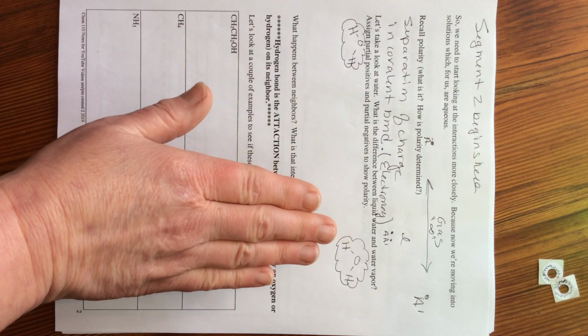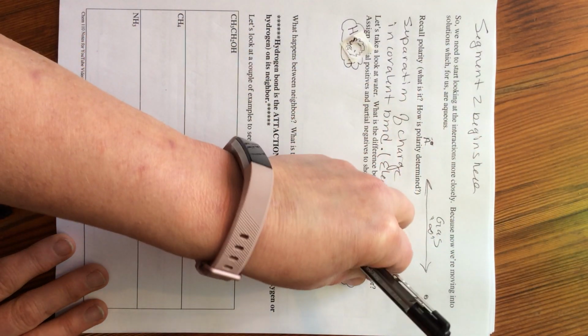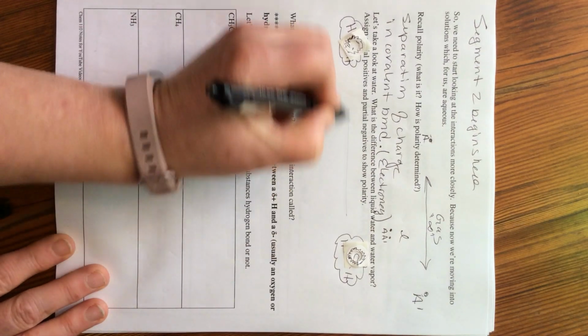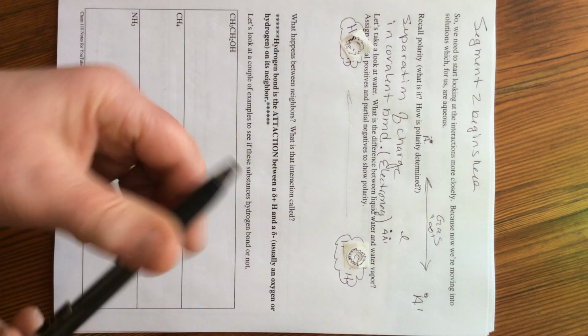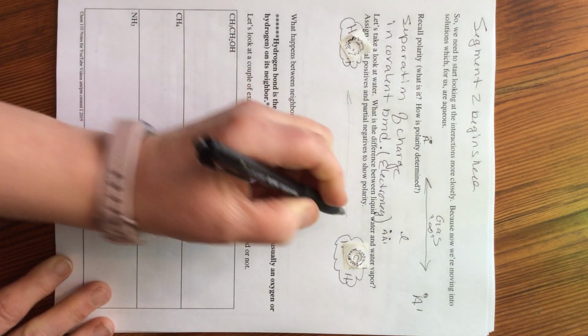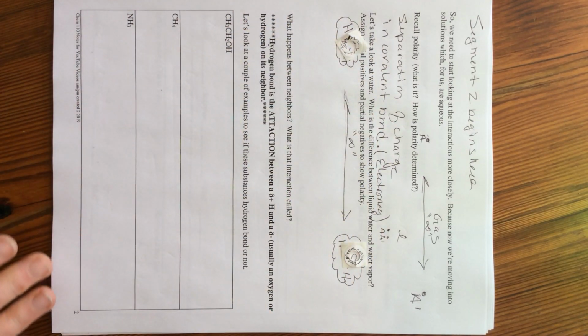If you don't remember that, you need to go back to Unit 2 where we talk about that. Okay? On the other hand, when we take these two water molecules, right now they're water vapor because the distance between the neighbors is basically infinite. So that water is going to leave that water alone.